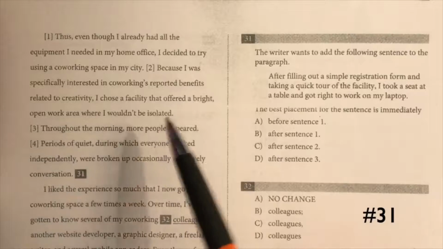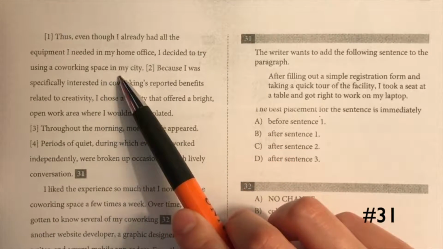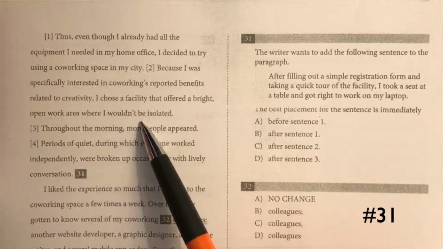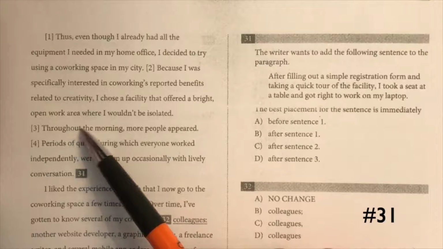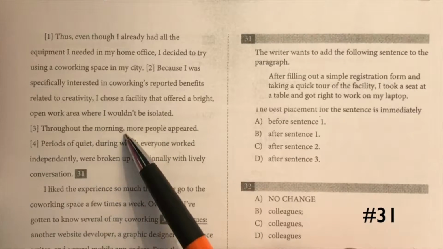Okay, so the first sentence is the author deciding to try a co-working space. Then sentence 2 is the author choosing a facility. And then sentence 3, more people appearing throughout the morning. So there already seems to be an inconsistency between sentences 2 and 3 because he chooses a facility, but then more people appear.